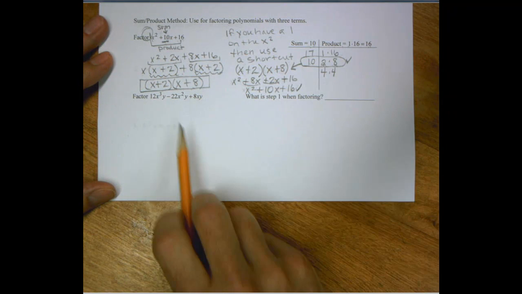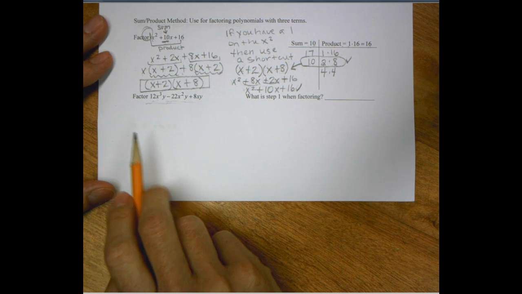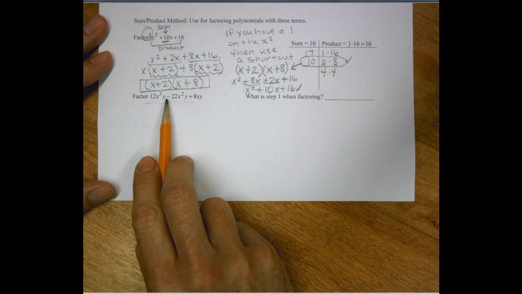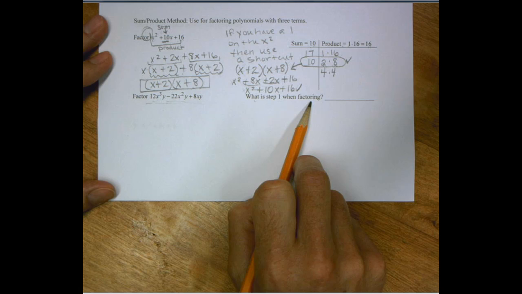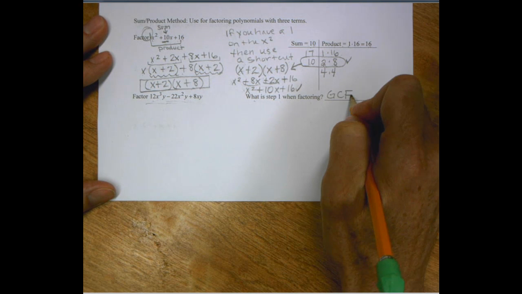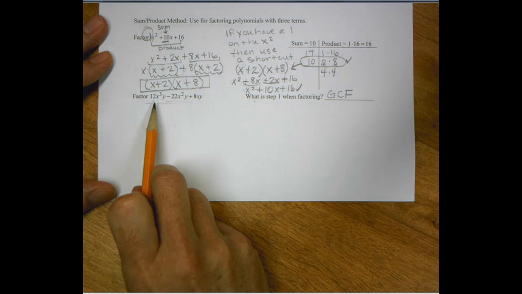Now on my last problem on this page, I have a funny looking polynomial, and when you see something that looks like that with lots of variables and lots of big numbers in front, think about what should be your first step when you're factoring. And that's always to look for a greatest common factor and pull it out. So let's do that first, and I'm hoping that'll make my problem look a lot more reasonable.